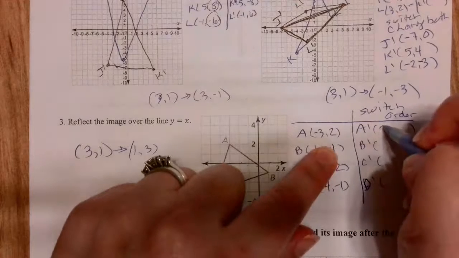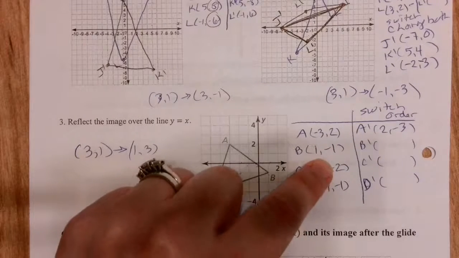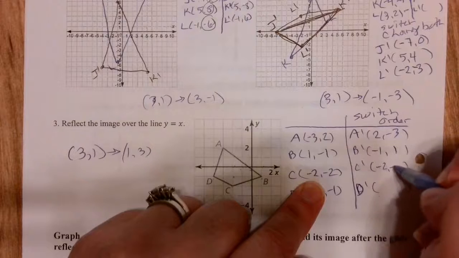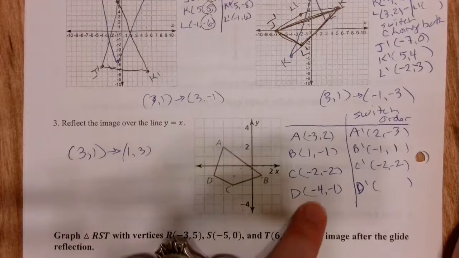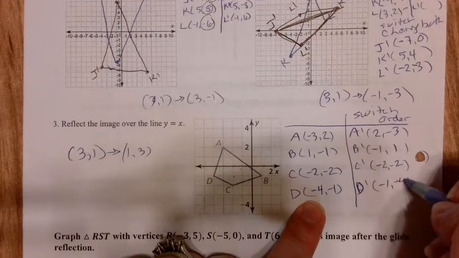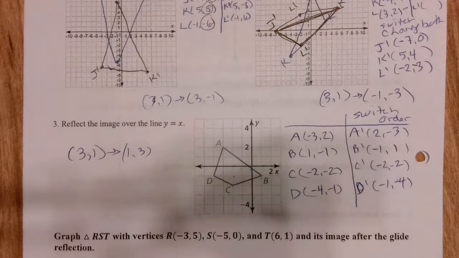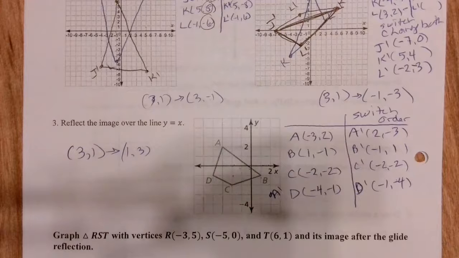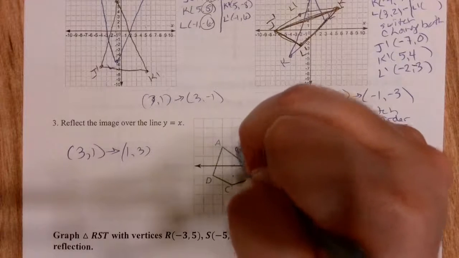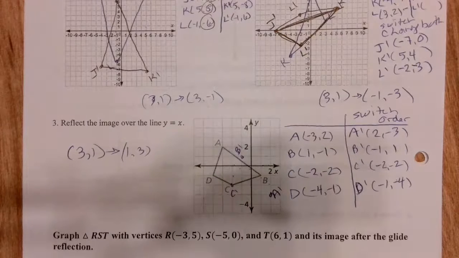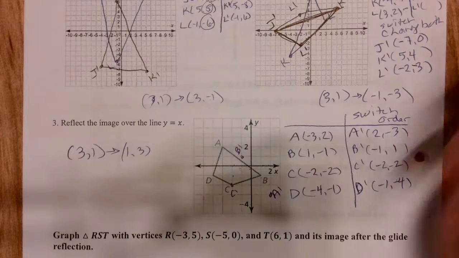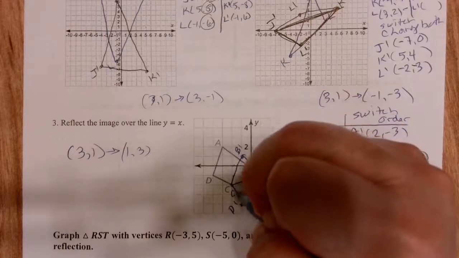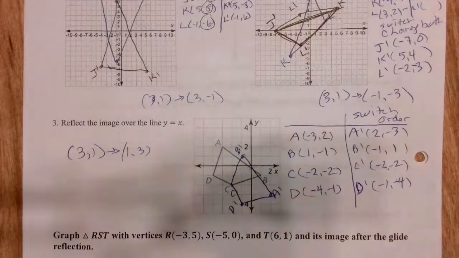-3, 2, switch the order: 2, -3. 1, -1, switch the order: -1, 1. -2, -2, switch the order: -2, -2. -4, -1, switch the order: -1, -4. Graph those points. 2, -3 is your A prime. B prime is -1, 1. C prime doesn't actually change, and D prime is -1, -4. And you have your new shape.